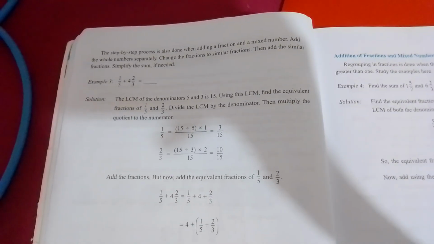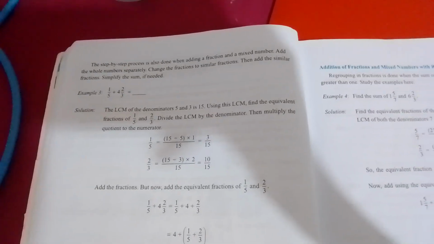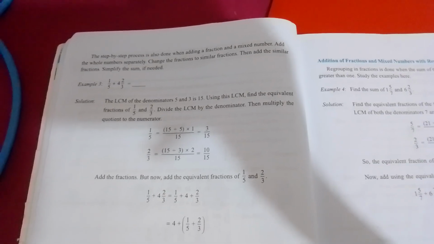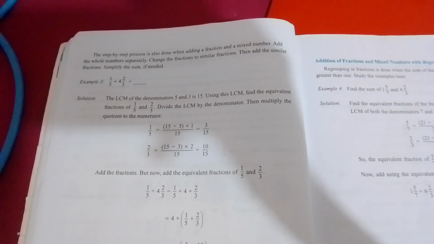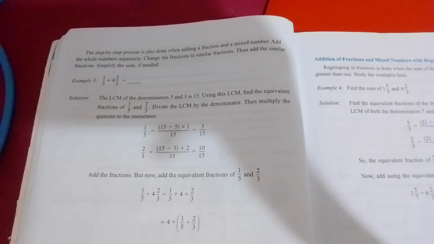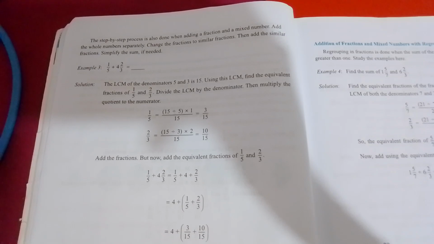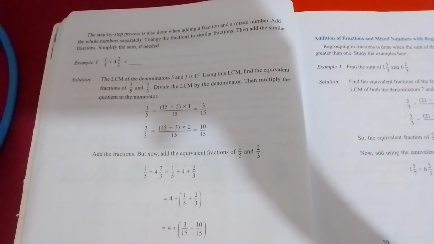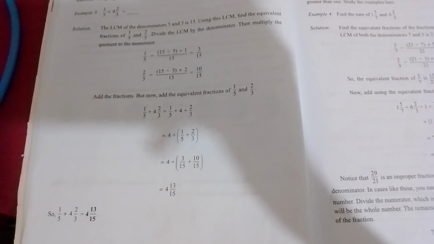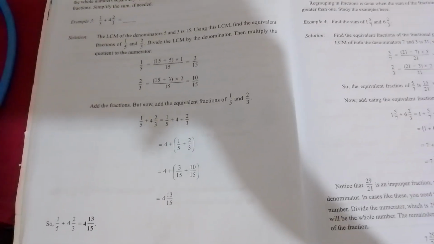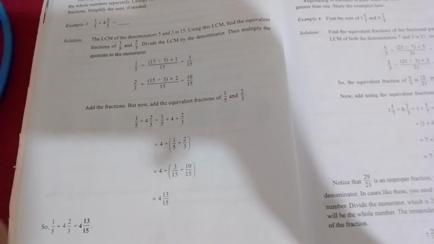The step-by-step process is also done when adding a fraction and a mixed number. Add the whole numbers separately, change the fractions to similar fractions, then add the similar fractions. Simplify the sum if needed. For this one, here we have 1/5 plus 4 and 2/3. The LCM of 5 and 3 is 15. And then 15 divided by 5 times 1 is 3. 15 divided by 3 times 2 is 10.